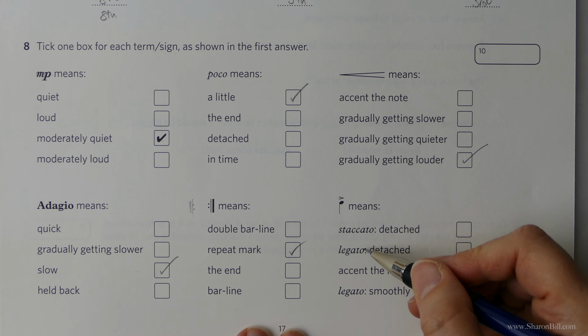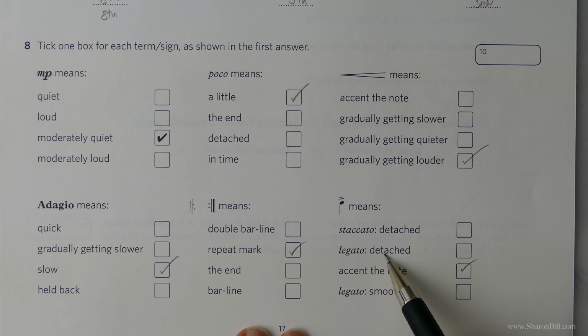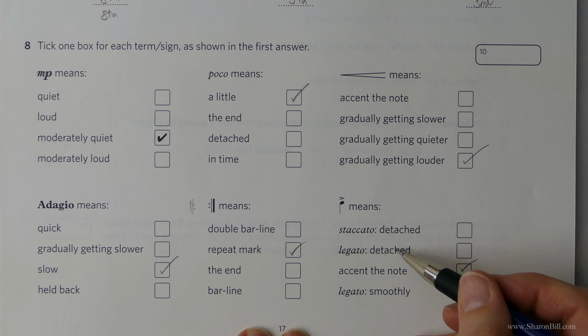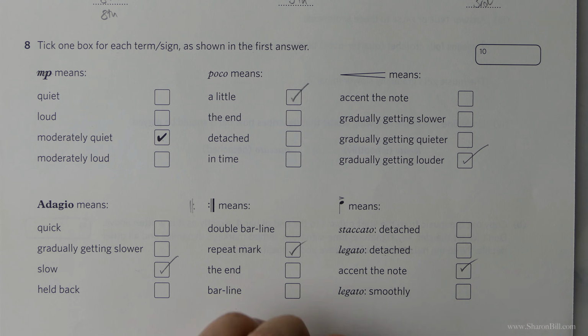Although it's nothing to do with legato, even if it was a legato term, legato does not mean detached. That's a nonsense definition. Legato actually means smoothly. So you need to be careful even when it's the word you're after. Sometimes the definition isn't correct. However, here that means accent. So none of those are any good to us. It's accent the note. There we go. So that's the end of that question.